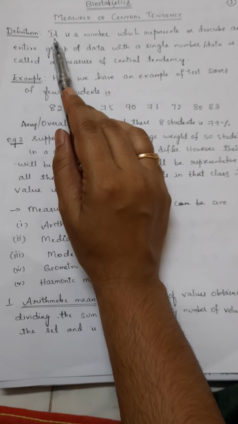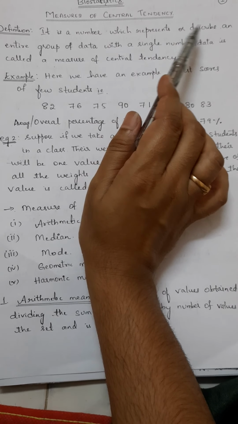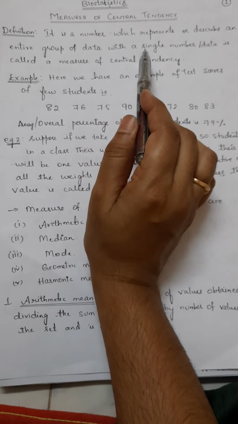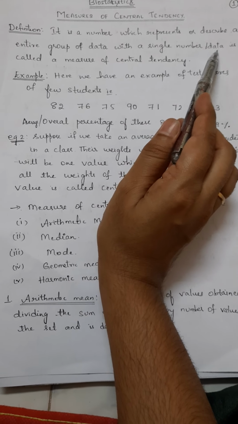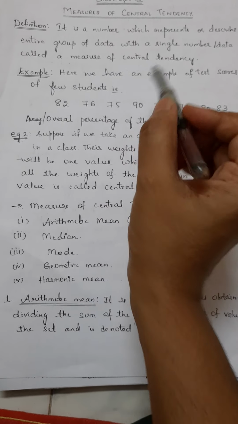Let us start with Unit 2, which is Measures of Central Tendency. Let us see the definition. It is a number which represents or describes an entire group of data with a single number. Such a single number is called a measure of central tendency.